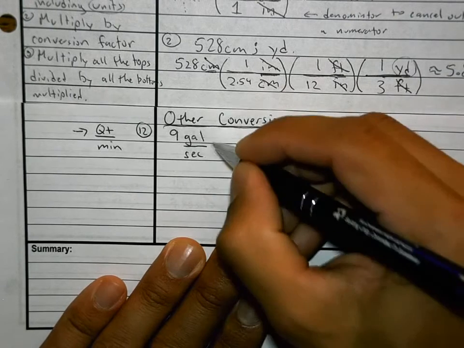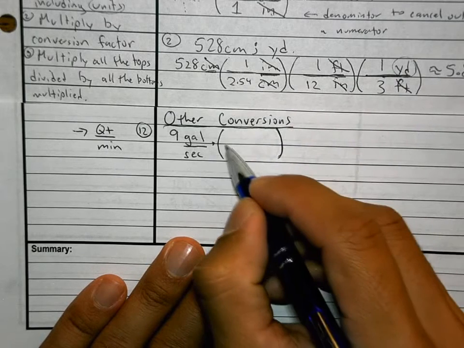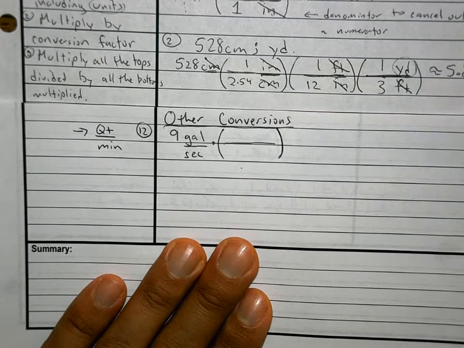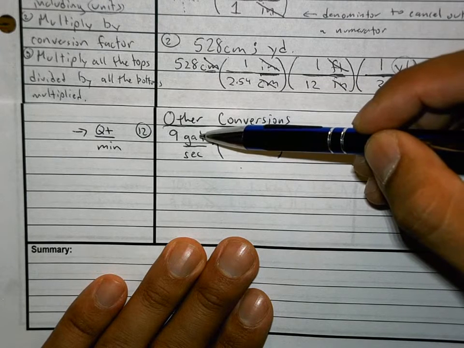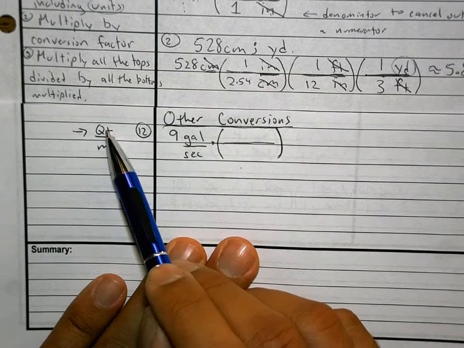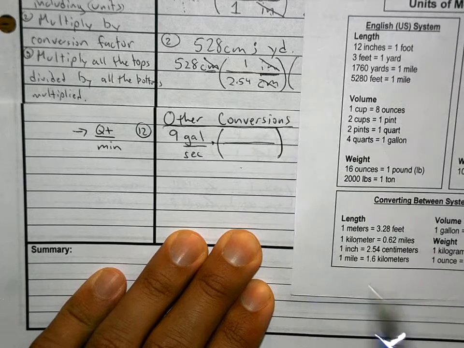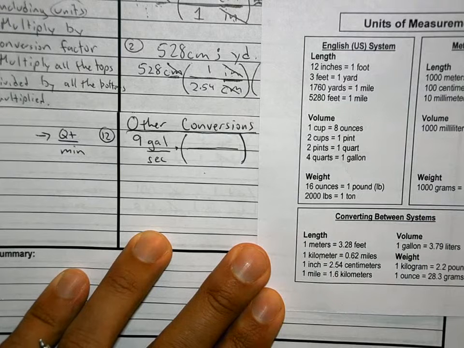So what we're going to do is we're always going to multiply, and give yourself a lot of room when you make these parentheses. Make it nice and long because there's going to be numbers and units that follow. Right now, the top is in gallons. I don't want the top to be in gallons. I want the top to be in quarts. My question to you, on your chart, since this is in volume, is there something that goes gallons to quarts? Let's take a look.